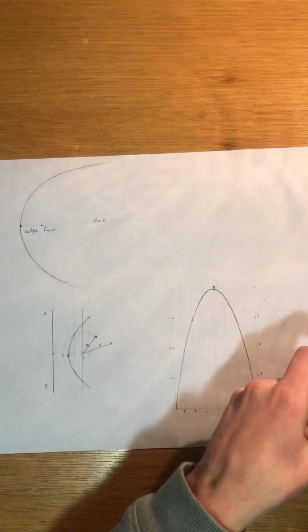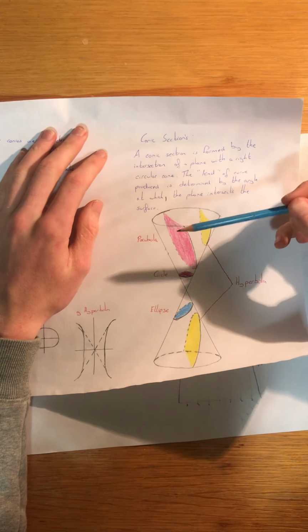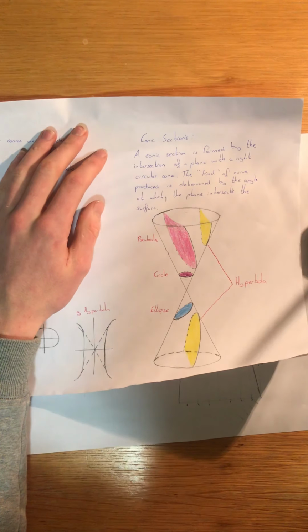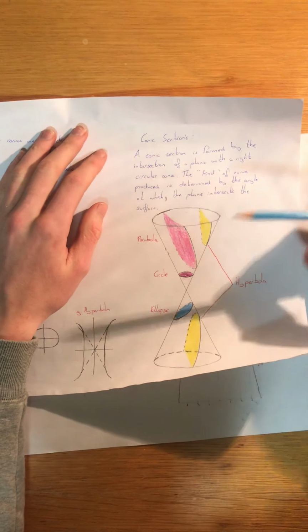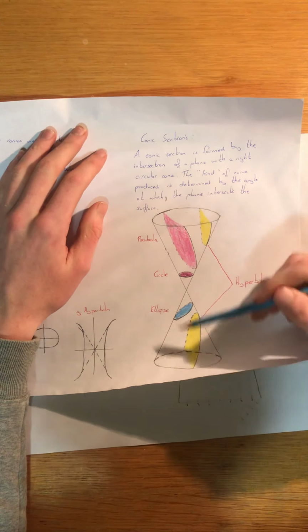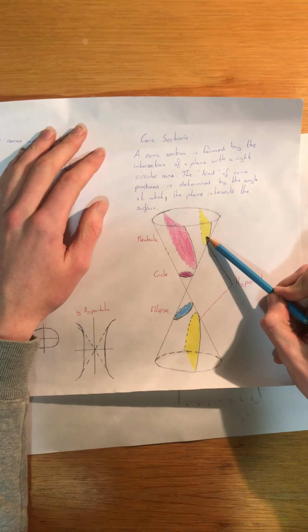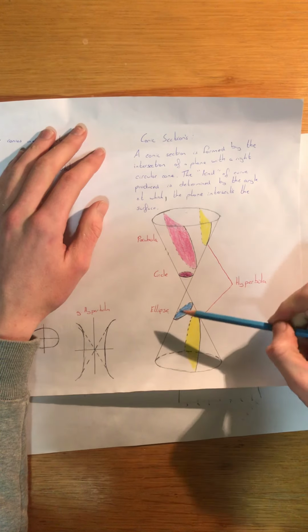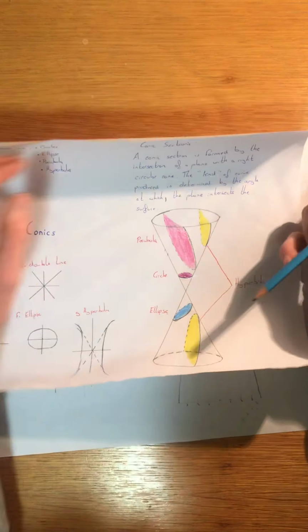So I have a little drawing here, a little diagram. Here we have our parabola. And as you can see, like I mentioned earlier, it has to be parallel to the side of the cone. If it's not parallel, it can come out to be one of these other shapes. So it could be a hyperbola, a circle, or an ellipse. But the parabola is parallel to the side of the cone.